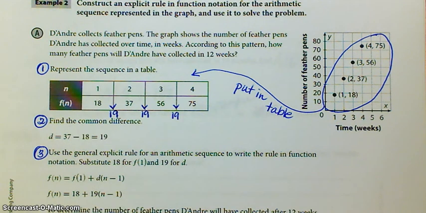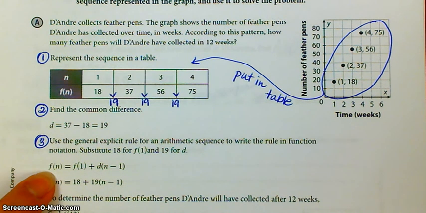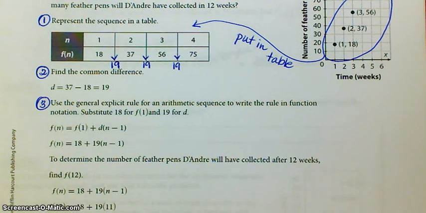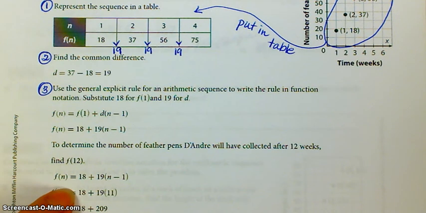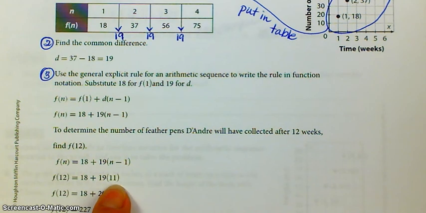All right, looking at number 7, Ruby signed up for a frequent flyer program. She receives 3,400 frequent flyer miles for the first round trip she takes and 1,200 frequent flyer miles for all additional round trips. How many frequent flyer miles will Ruby have after 5 round trips? All right, so we're going to construct an explicit rule in function notation and use it to solve the problem. So from the problem, we know that the first value is 3,400, and it says that each trip after that she's going to rack up 1,200 more miles. So the common difference is going to be 1,200, so we put it in the explicit rule.